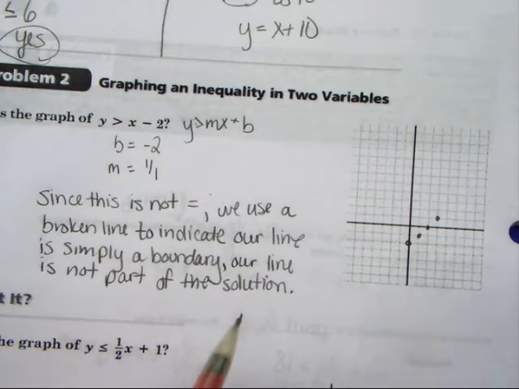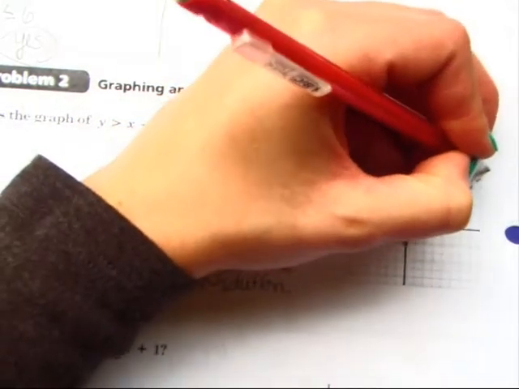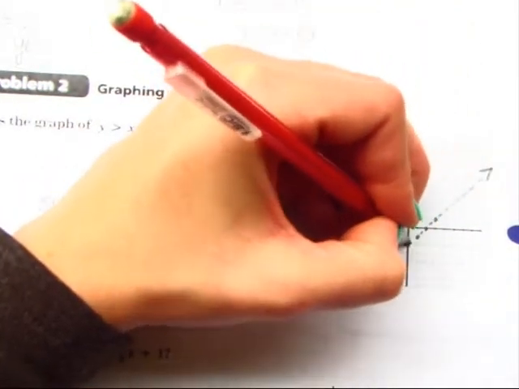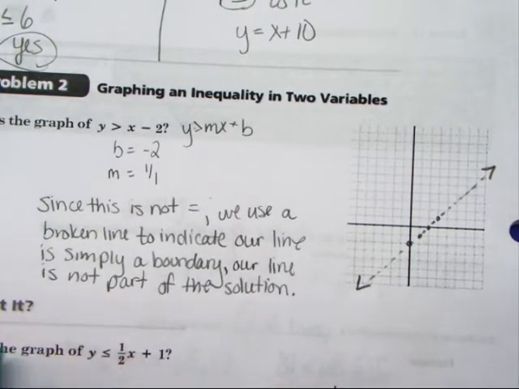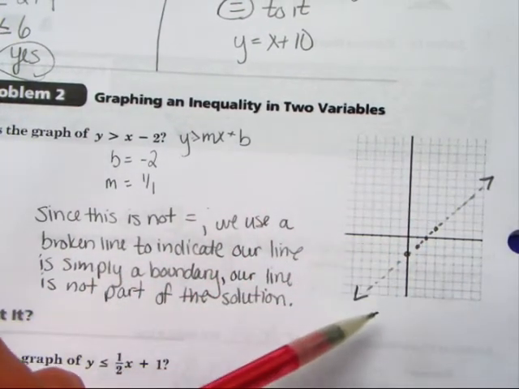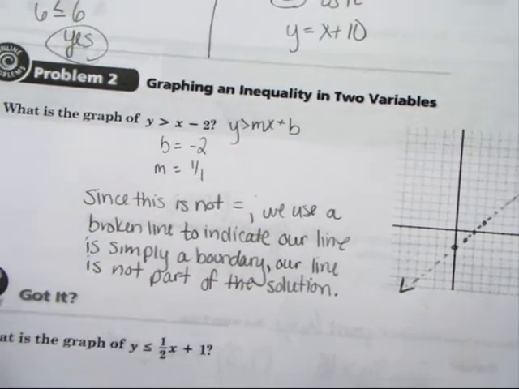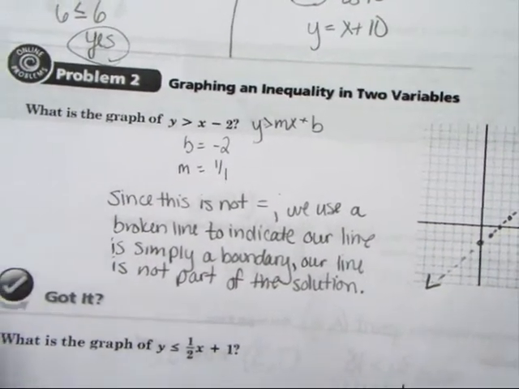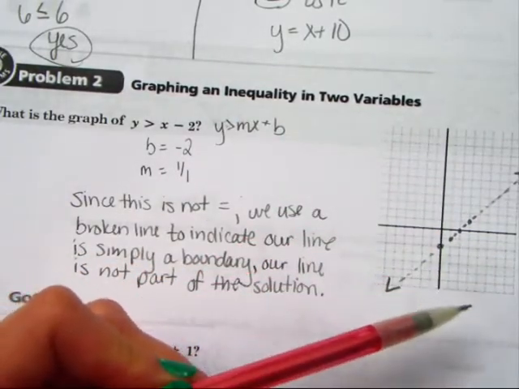So what we're going to do is we're going to connect these dots with a broken line. And our line indicates, since it's broken, that it's a boundary line. The values that are on this line aren't actually solutions. It's just the values that are either above it or below it. So you might be asking, Mrs. L, how do I know? Are the values above it a solution, or are the values below it a solution?